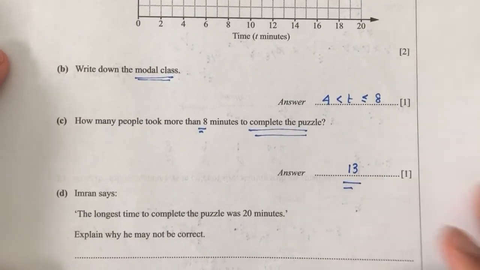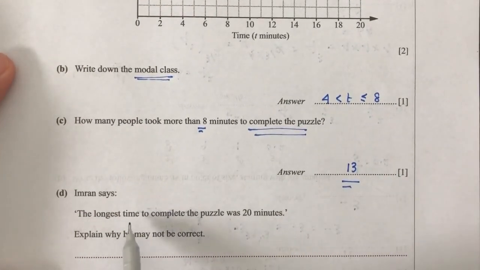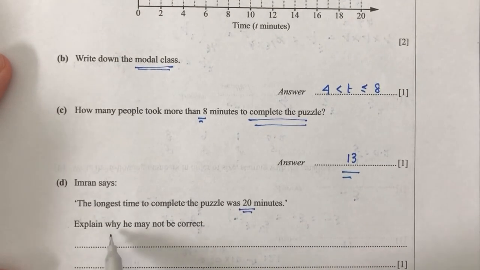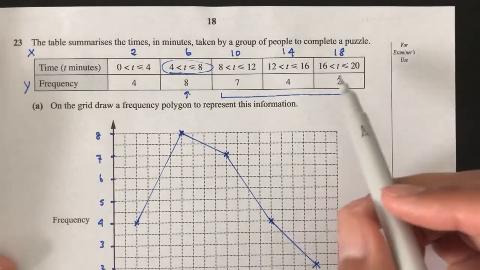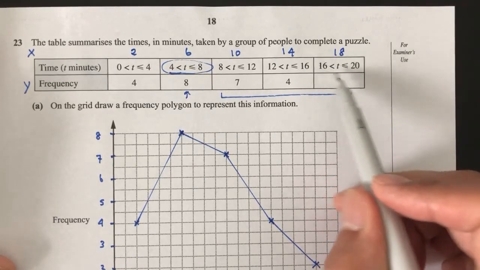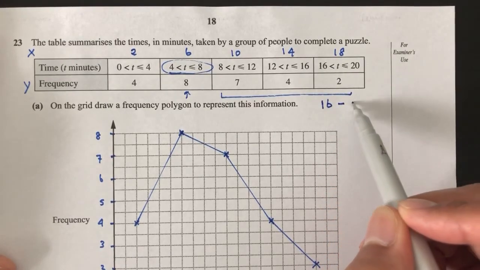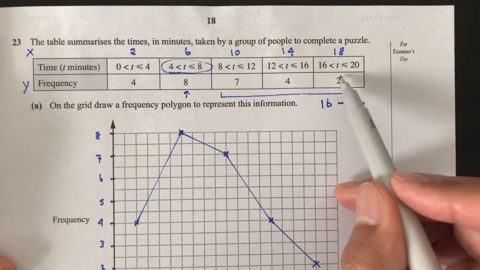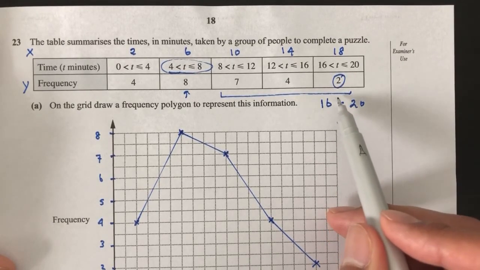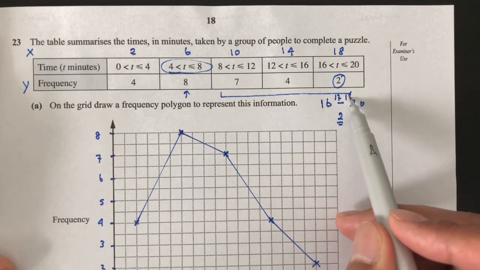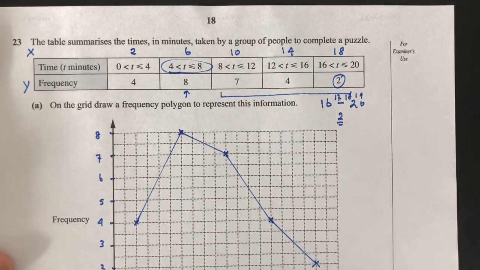Part D. Imran says the longest time to complete the puzzle was 20 minutes. Explain why he may not be correct. So the reason why he may not be correct is because, as you can see, the last class is between 16 minutes to 20 minutes. And there's only 2 people in this group, right? So we have 17, 18, 19 till 20. And we have only 2 people. So it is not very likely, right?